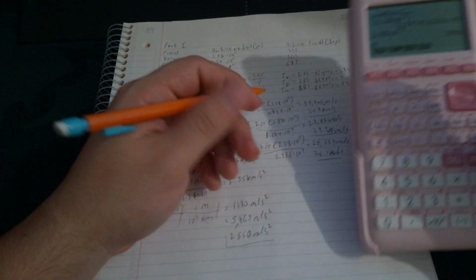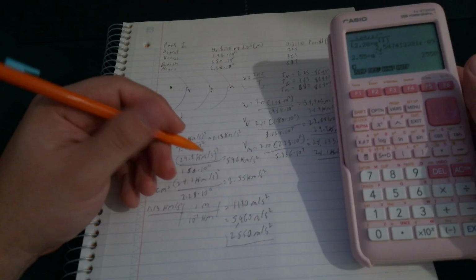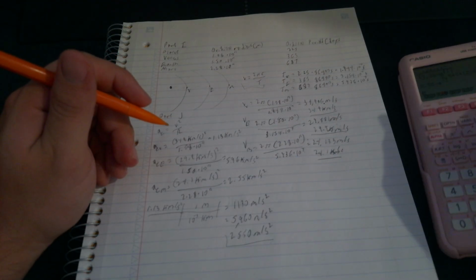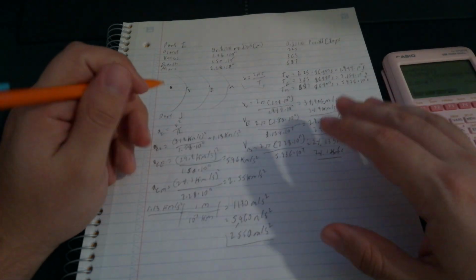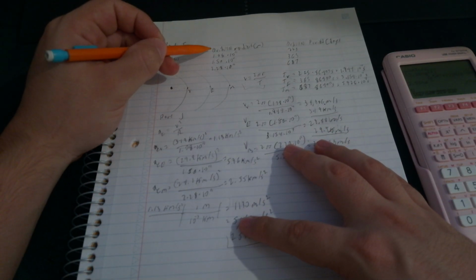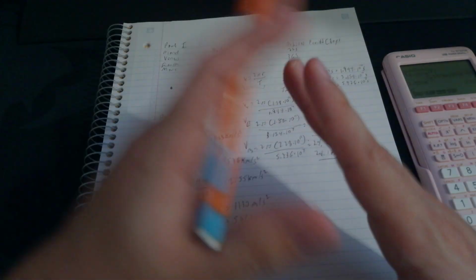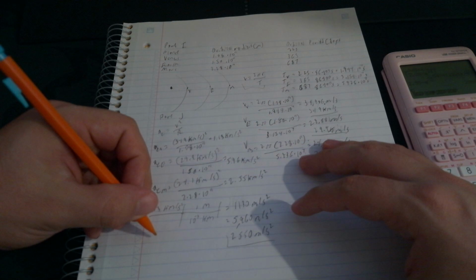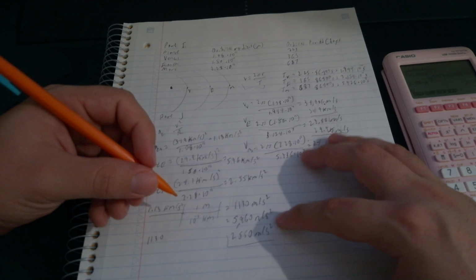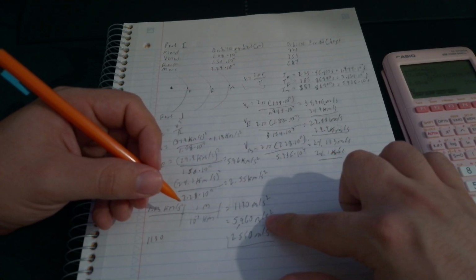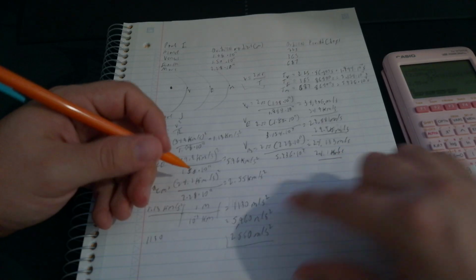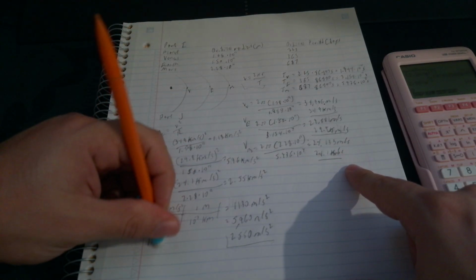All right. And then part K is just asking, as the size of the planets' orbits increase, do the speed and acceleration increase or decrease? Now, let's look at our speeds here.